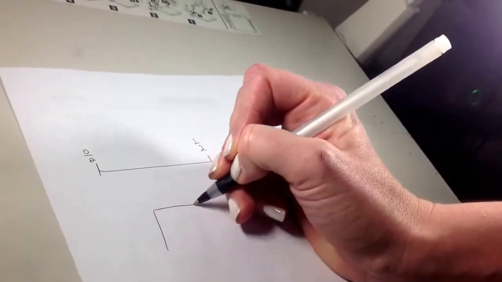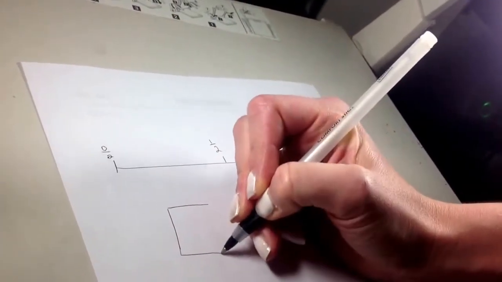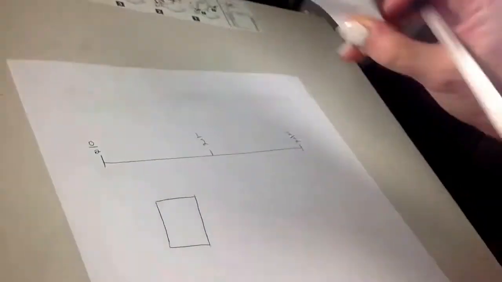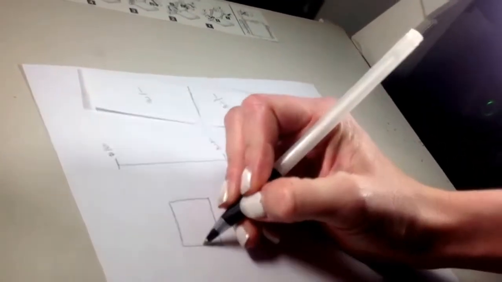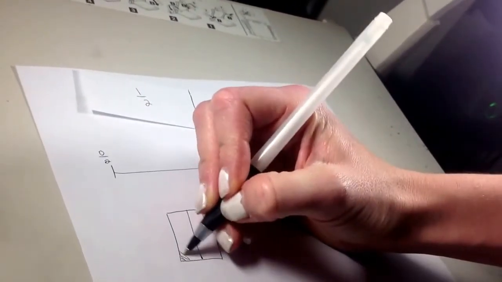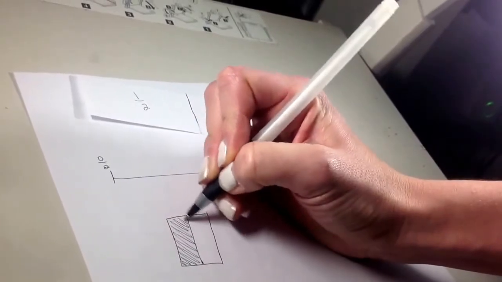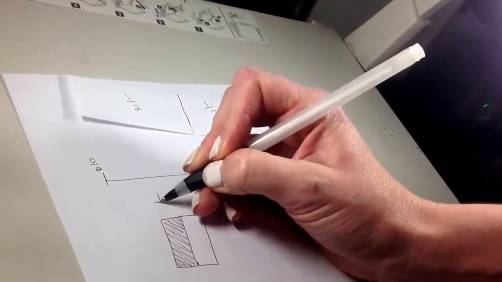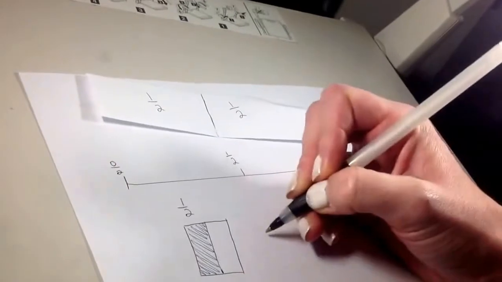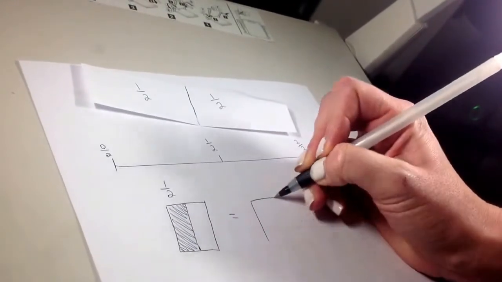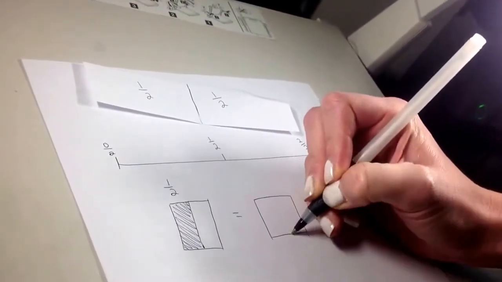So I can draw a picture of this. Instead of having my little strip, I can use a square. So I'm going to draw a picture of my 1/2. So there's 1/2. If I want to figure out what it's equal to, I'm going to draw 1/2 again.